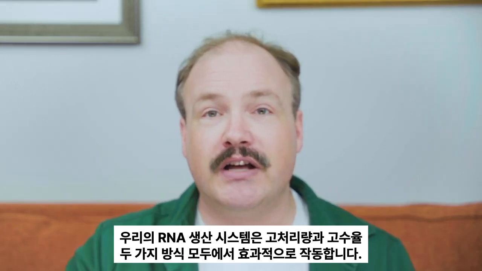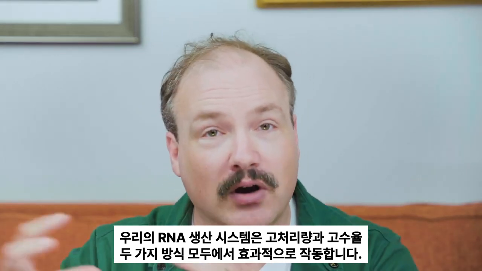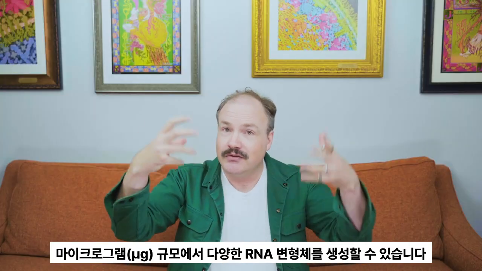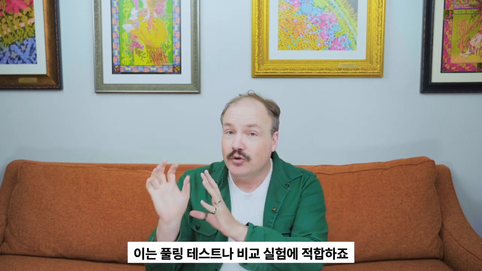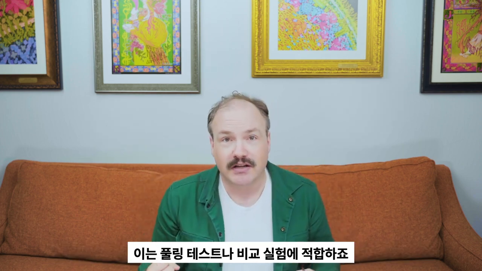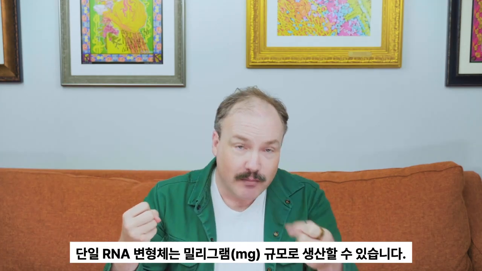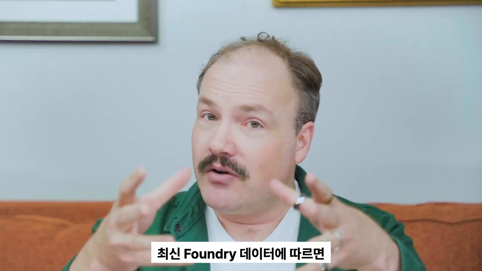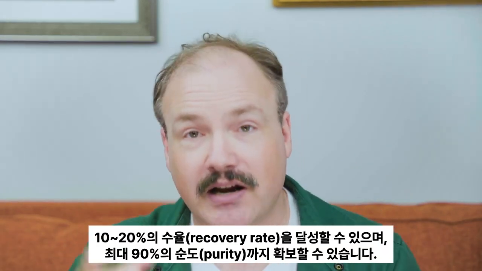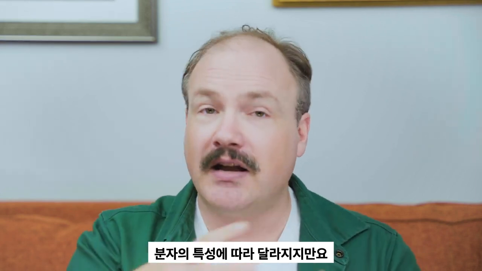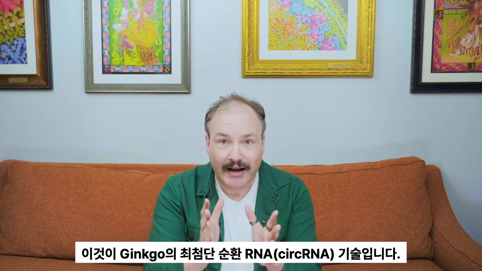Our RNA production setup works in either high throughput or high yield. We can generate lots of different RNA variants at the microgram scale, good for pooled or comparison testing. We can produce single variants at the milligram scale. Latest numbers that I'm hearing from the foundry are that we can hit 10 to 20% recovery and up to 90% purity, depending on the details of the molecule. And that's the state of the art for Circular RNA at Ginkgo.